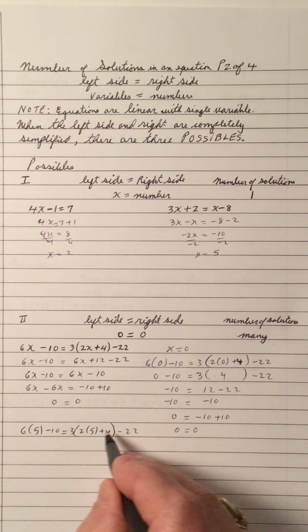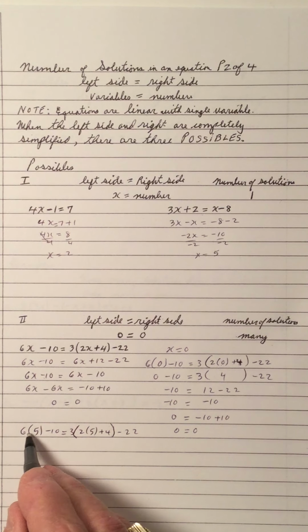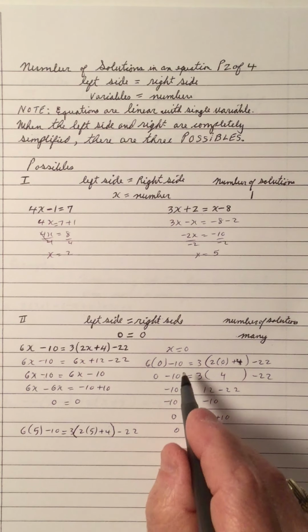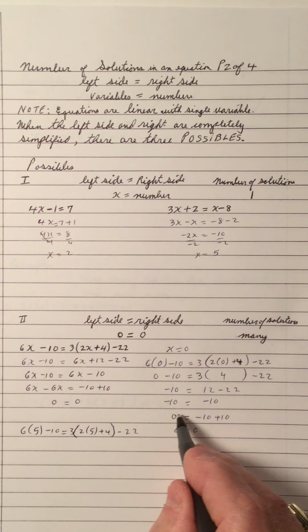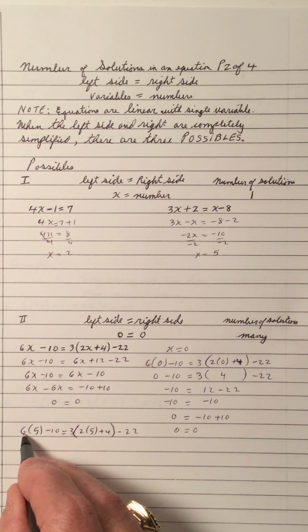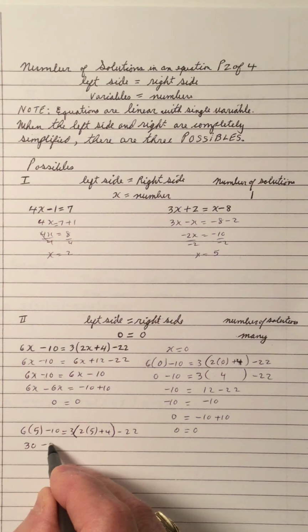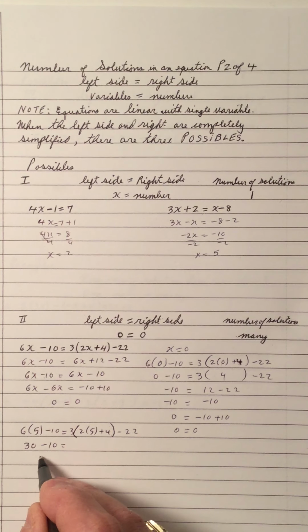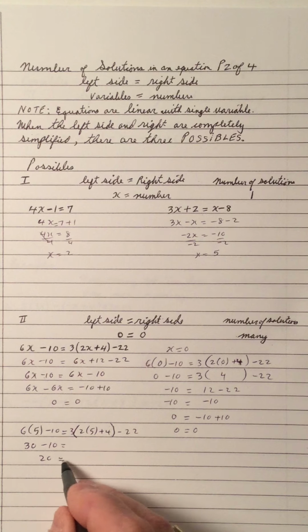So notice, there's the big bracket. I'm putting 5 in the place of x now. Just then I put 0 in and it worked out to be 0 equals 0. Now I'm putting a 5 in. So 5 times 6 is 30. Okay, I could call that a 20. I get that side done.